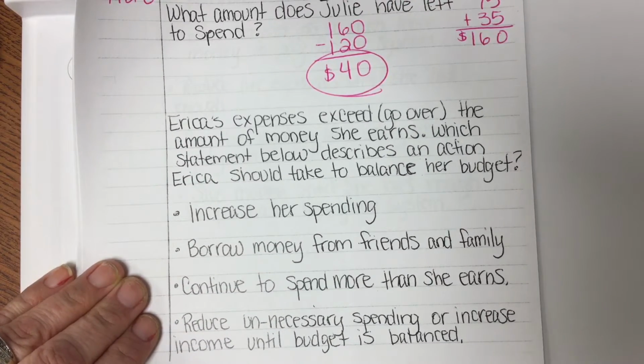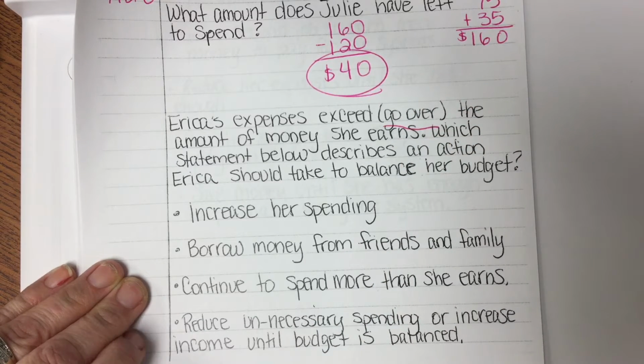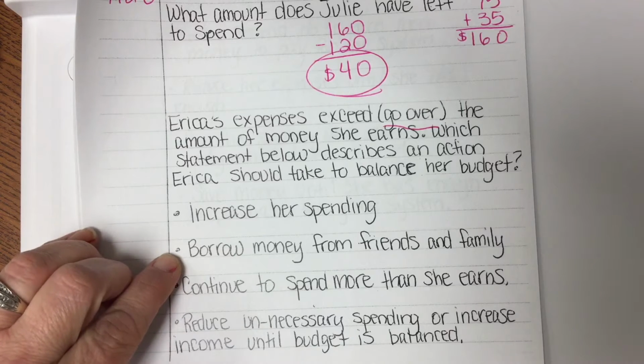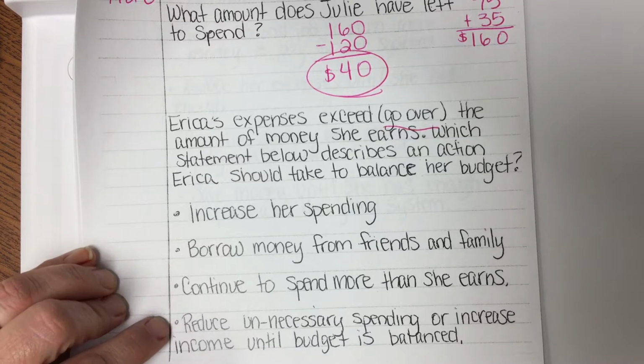Erica's expenses exceed, which means go over, the amount of money she earns. Which statement below describes an action Erica should take to balance her budget? Increase her spending, borrow money from friends and family, continue to spend more than she earns, or reduce unnecessary spending, or increase income until budget is balanced.